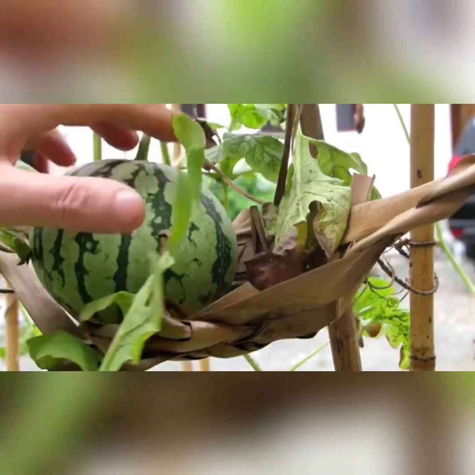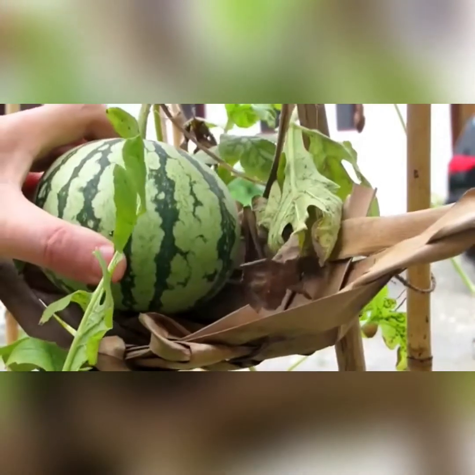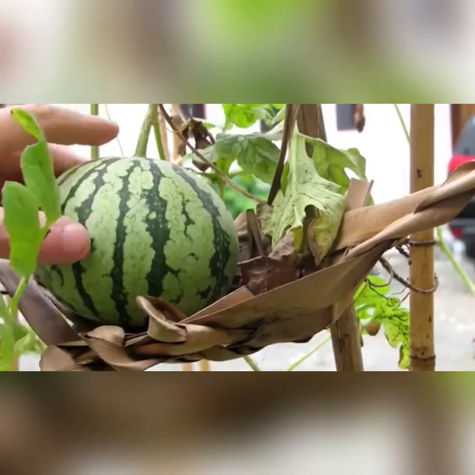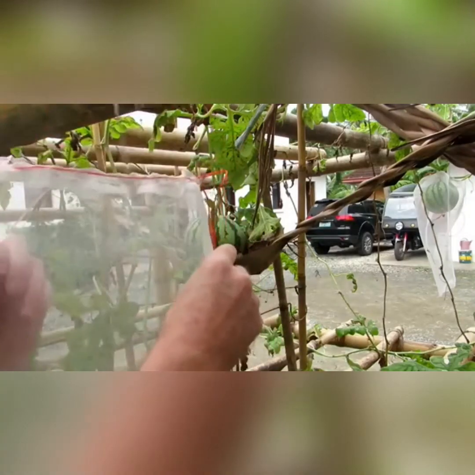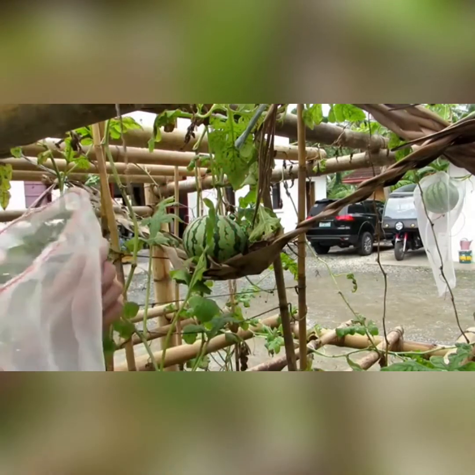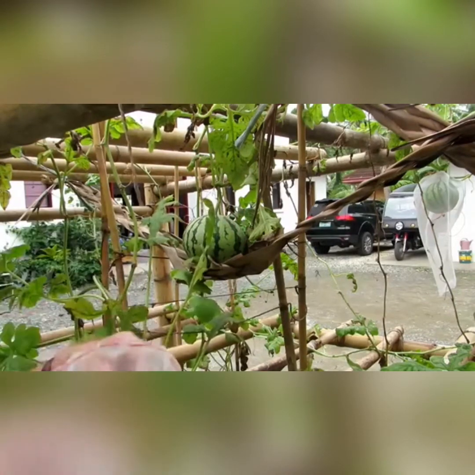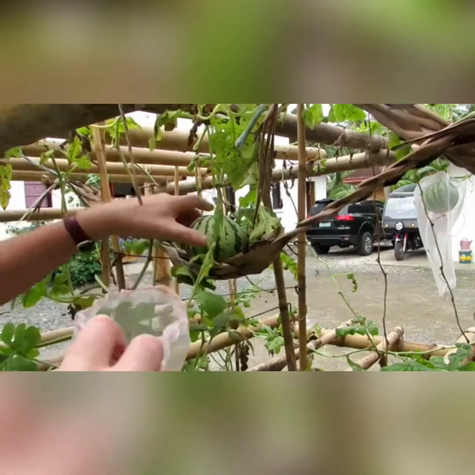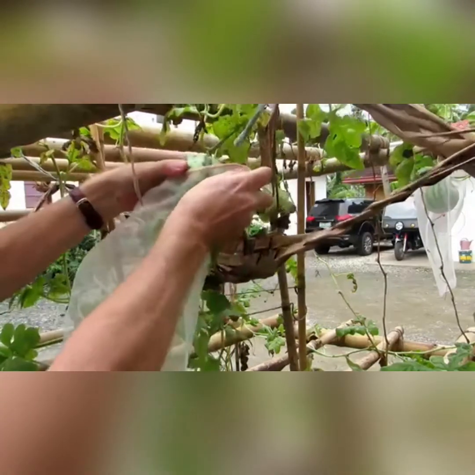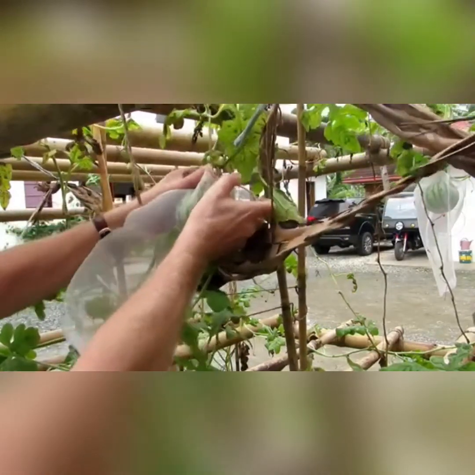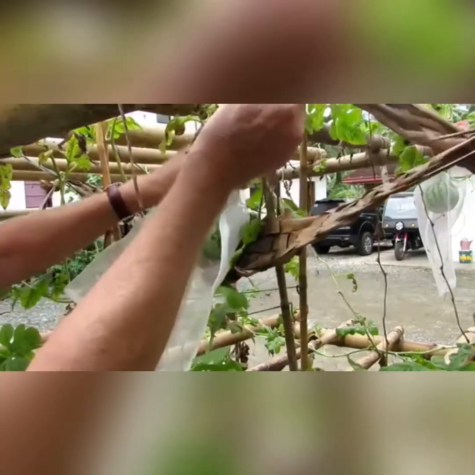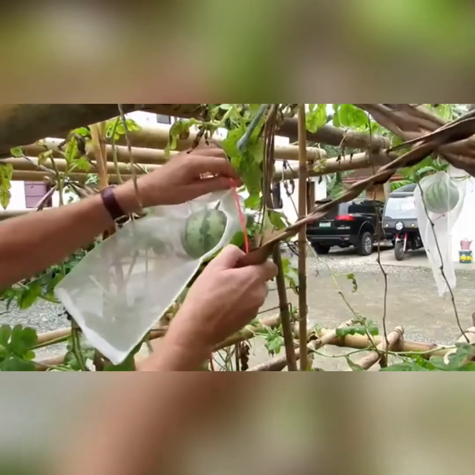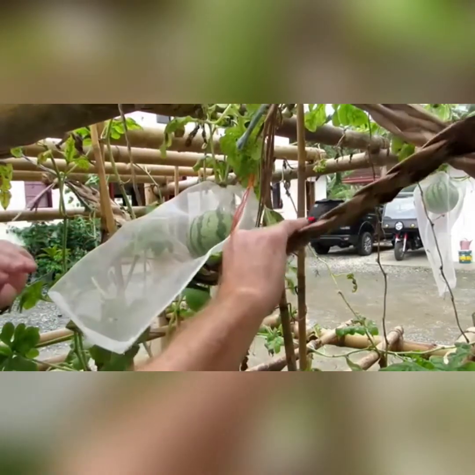For the insects of watermelon, cucumber beetles and vine borers are the worst watermelon pests. I found some ways to protect the fruit from fruit flies and other insects, which is to apply fertilizer, or we can use a net bag like this one in the video that we can buy online, or we can make it ourselves.